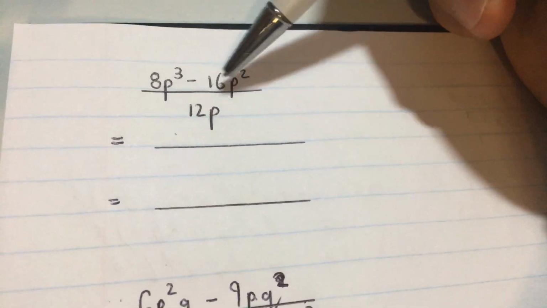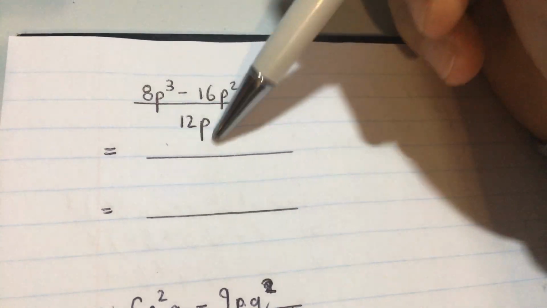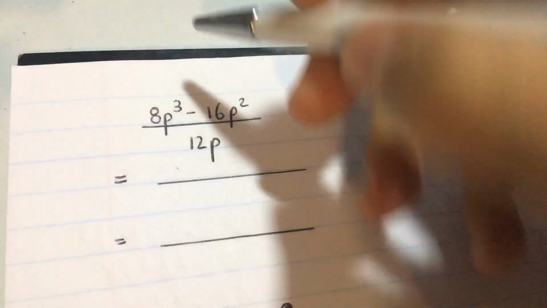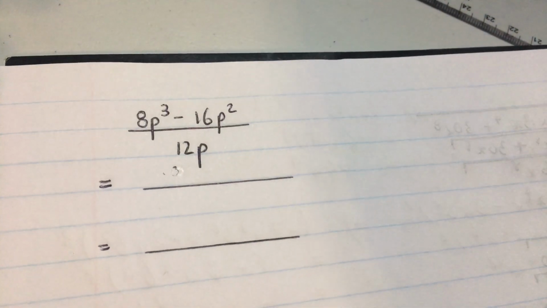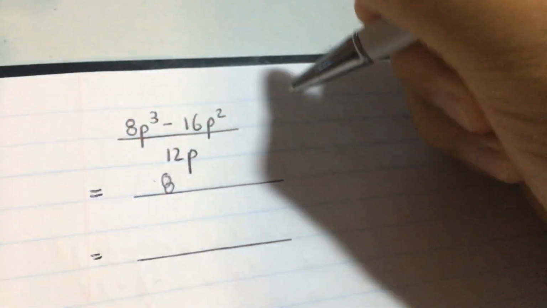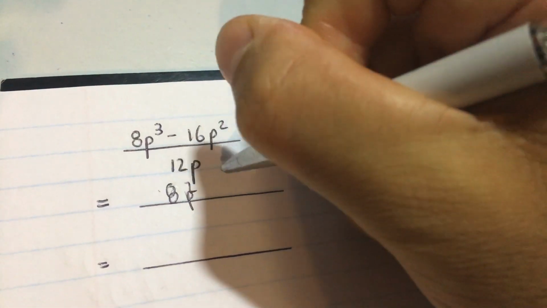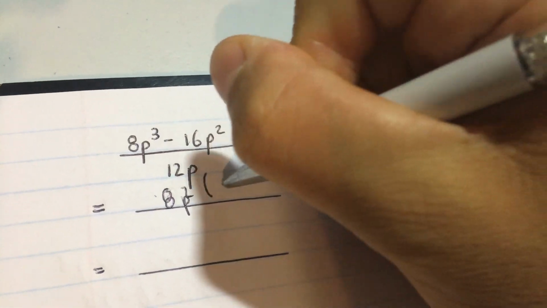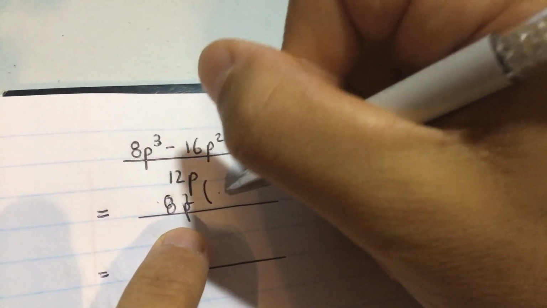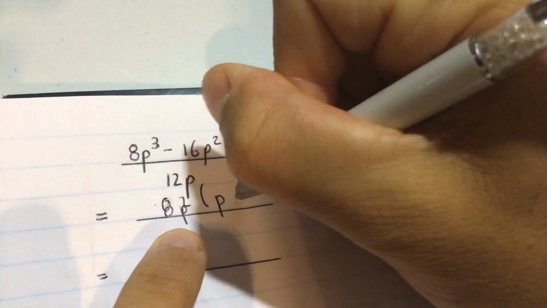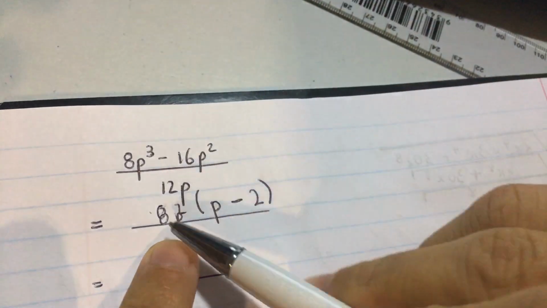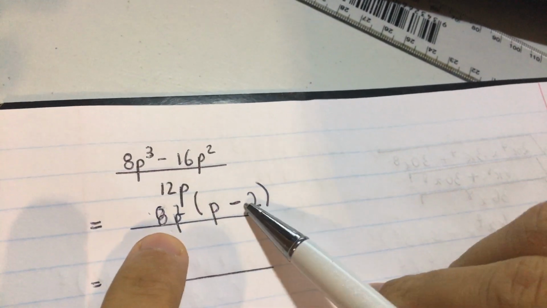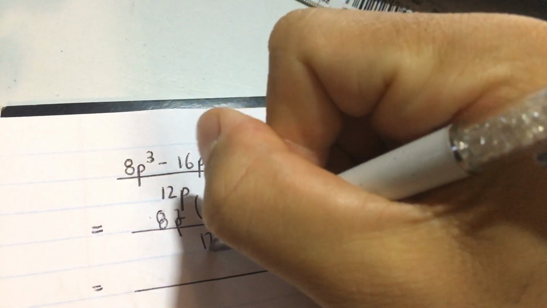So let's begin. We've got a question here, and I told you we're not putting it over each one. We have to factorize this, and then this will normally cancel out. So what can I pull out of here? I can pull out 8, and p squared. And what am I left with? I always ask, what do I do to get back to that? I times it by p, and I have to subtract, and then it's 2. Check if I'm right. 8 times that gives me that. 8 times that, negative 16, correct. And I've got 12p here.